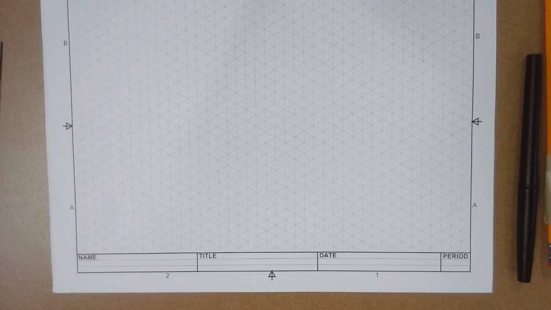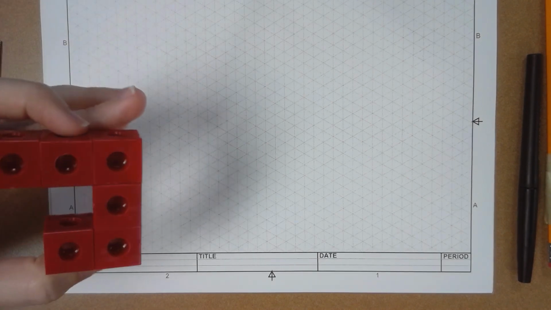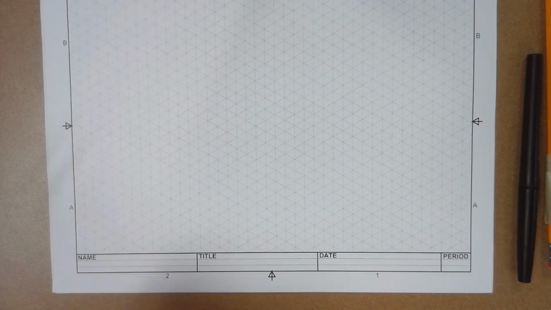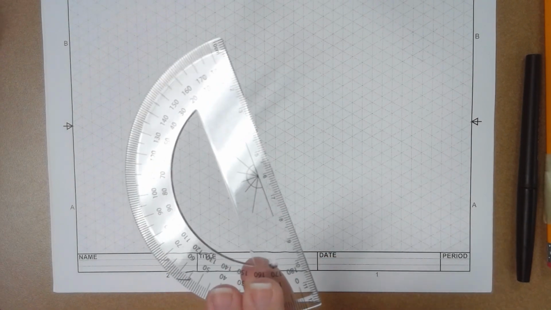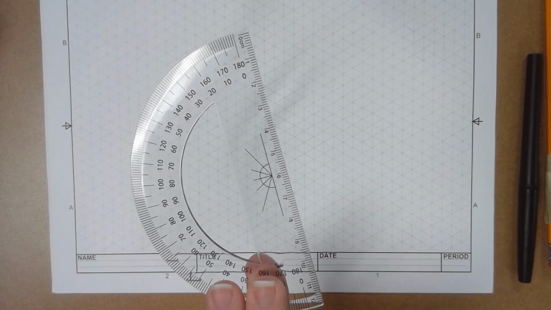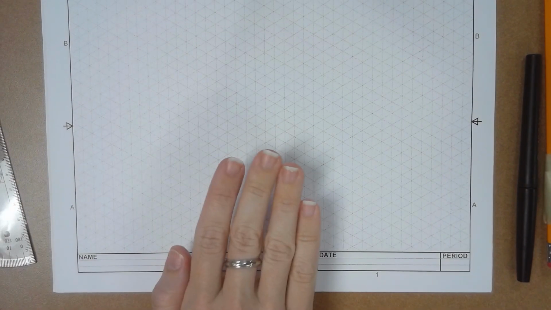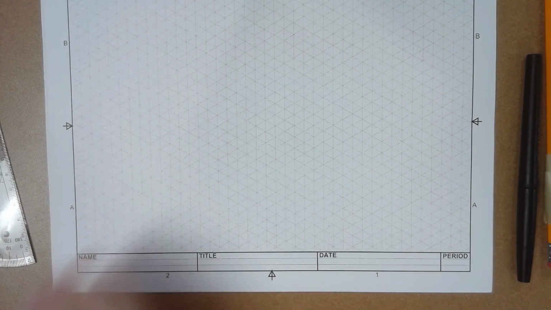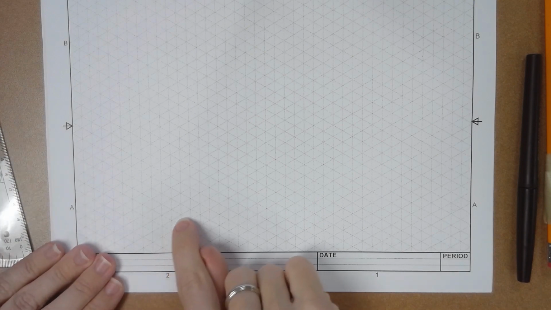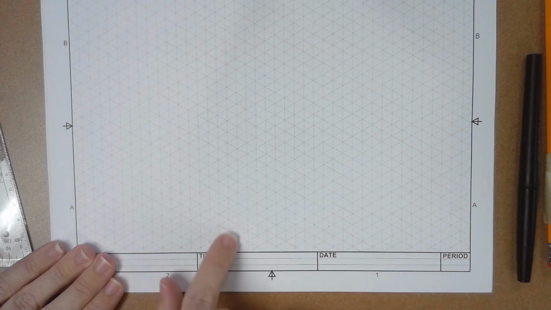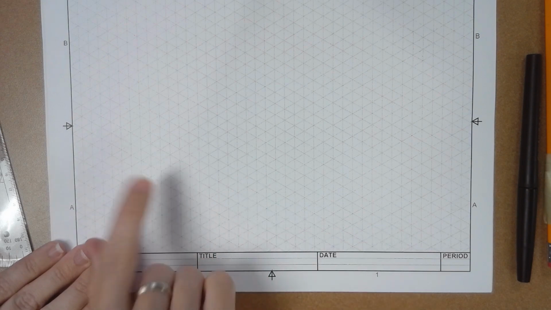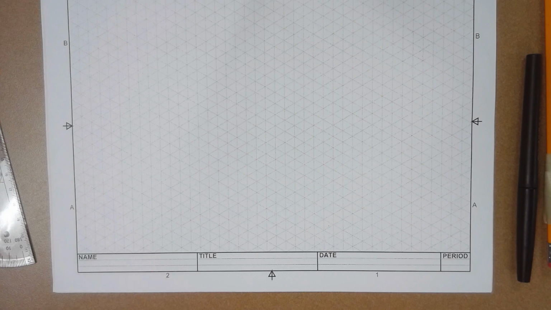Alright, so this is going to be your first video on isometric drawings. You need to grab a pen, a pencil, your snapping cubes from your supply bag, either your protractor, I'm going to use my protractor because it's a little bit smaller, or you can use your ruler. And then lastly, you'll need the packet of isometric paper. How you can tell it's isometric paper is because it has lines going back at 30-degree angles. All right, so it's going to look a little bit different than our ortho paper.